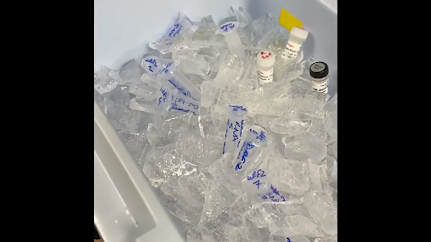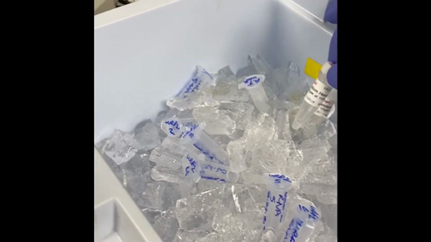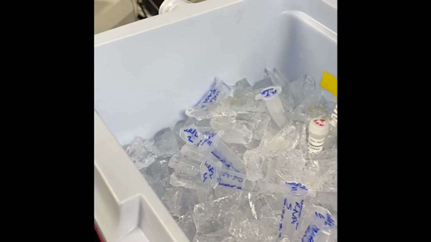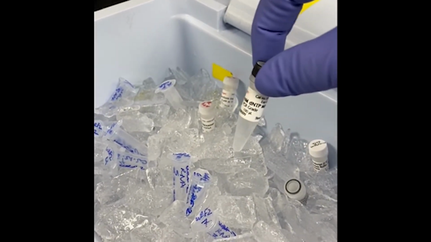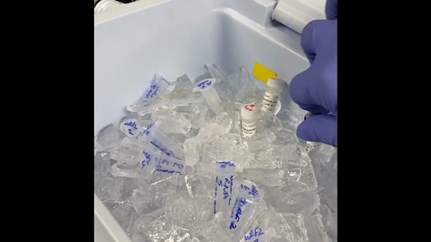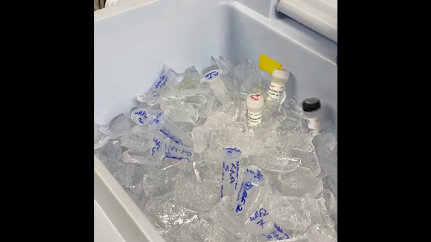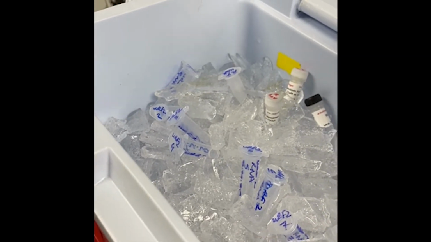So here we have our RNAs extracted, and the reagents are melting on ice, which are needed for cDNA synthesis. So we are gonna convert our RNA to cDNA using all these reagents: the dNTP, random hexamers, and the buffer, reverse transcriptase enzyme, and the SUPERase.